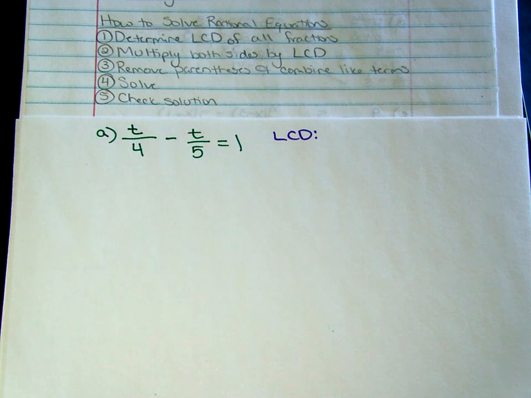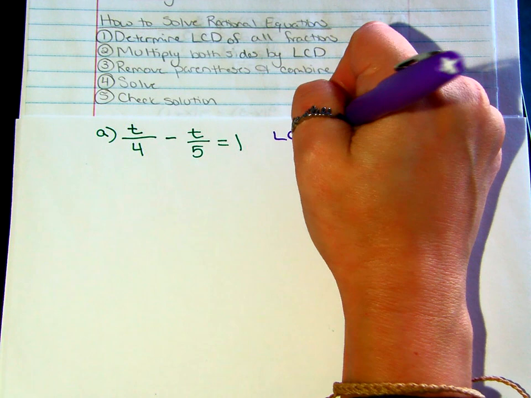But even if it was just a common denominator, multiplying everything by that will still get rid of your fractions, and it will still give you a simpler problem. You just might have a little bit of reducing later on. So just know you can find common denominators or least common, whichever way works.